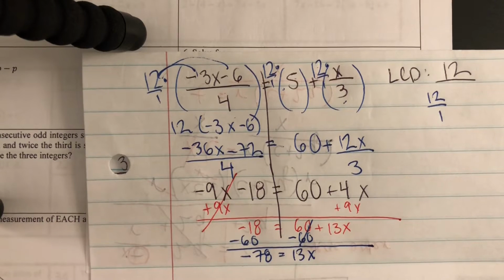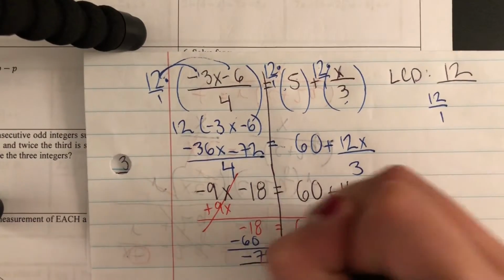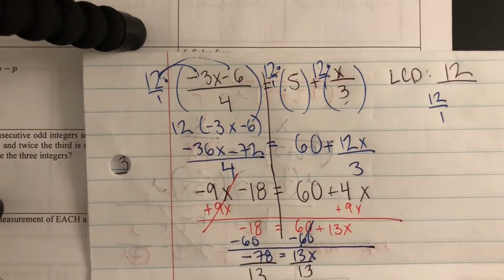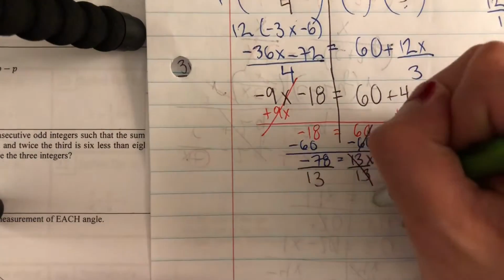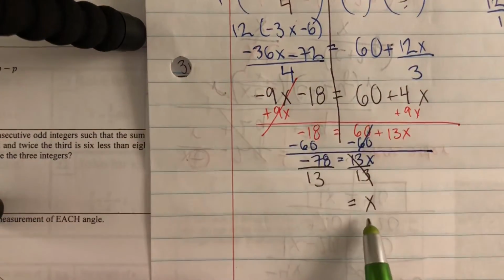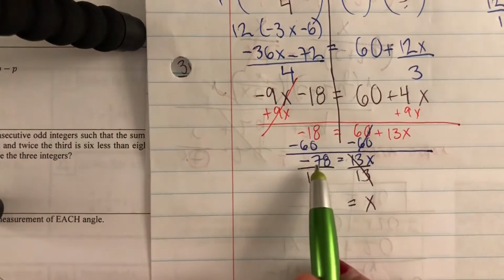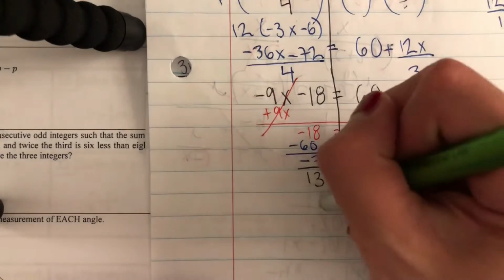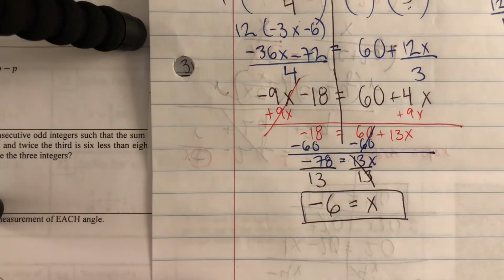When I take negative 78 and I divide it by 13, make sure you keep your signs when I do that. My 13s are going to cancel, getting x by itself finally, and a negative divided by a positive is going to be a negative, and that value is going to be 6.